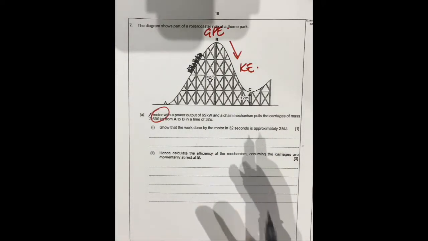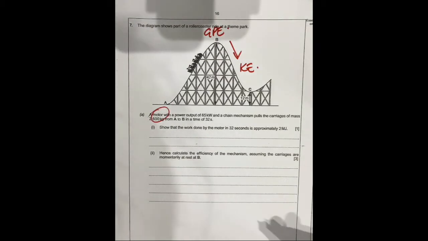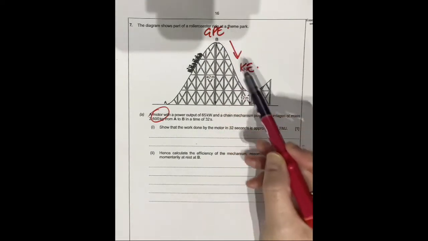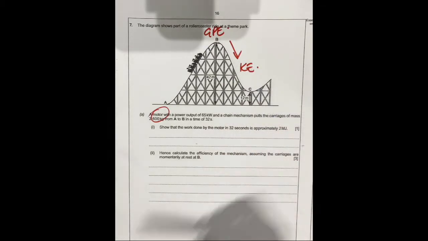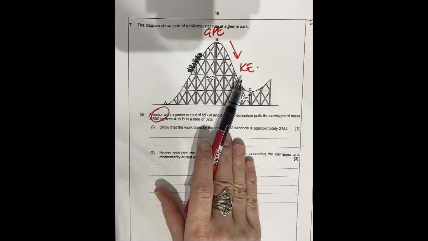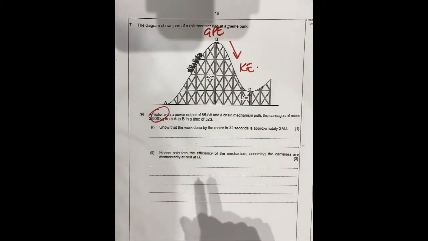What you've got to remember with all these questions is that it's work done and it's energy, but it's all about the principle of conservation of energy, okay? You can't create energy, you can't destroy energy. What happens with energy is that it turns from one type into another type, okay? So we can calculate GPE, we can calculate KE. Sometimes we can assume that it's 100% efficient. That means there's no energy lost.